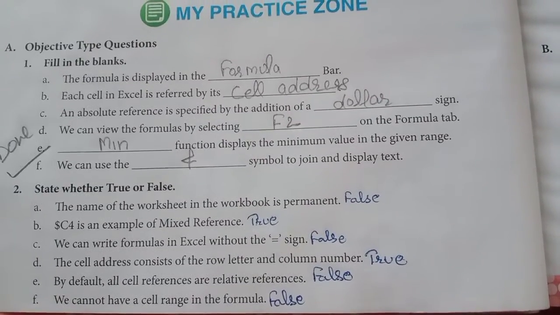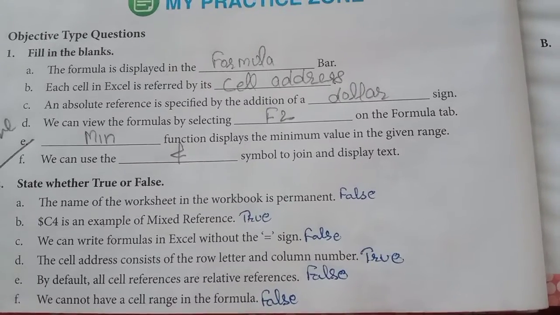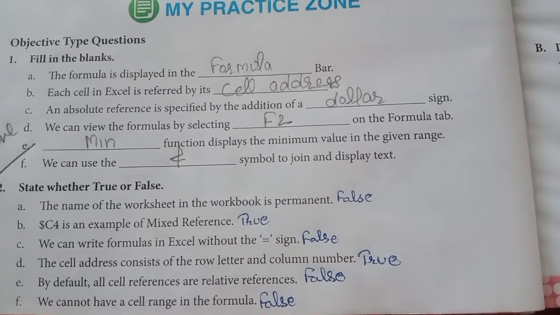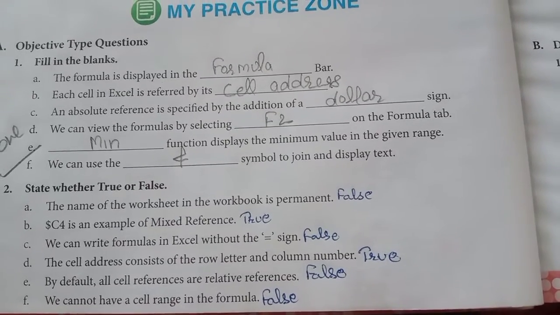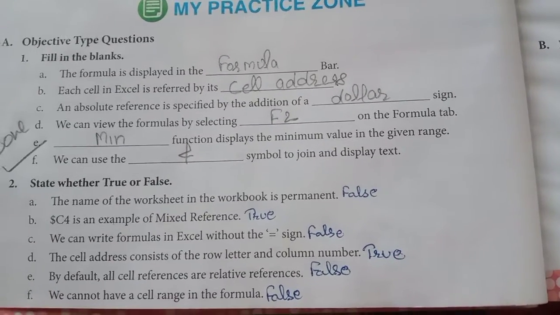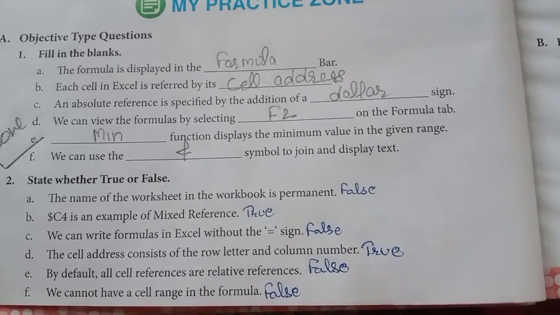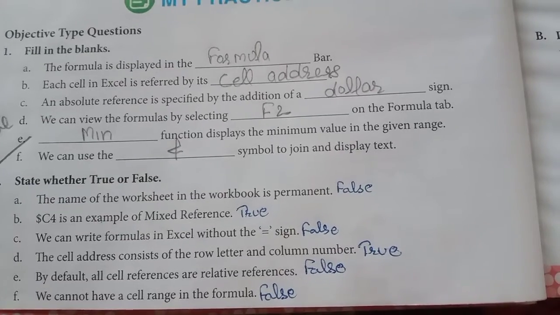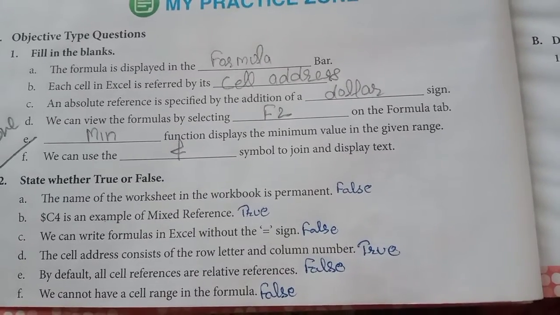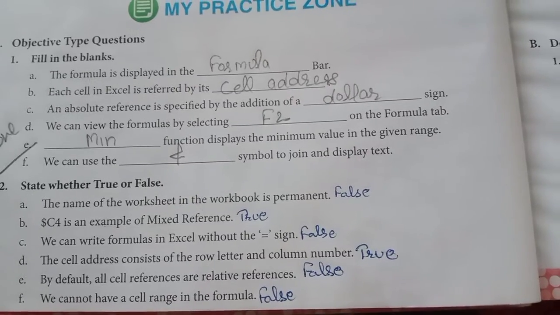Then moving forward to true false. State or write down in the same manner. Question number 1 is objective type questions, and question number 2 is state whether true or false. So the true or false are like this. The name of the worksheet in the workbook is permanent. False, it's not permanent. If you want to change it, we can.